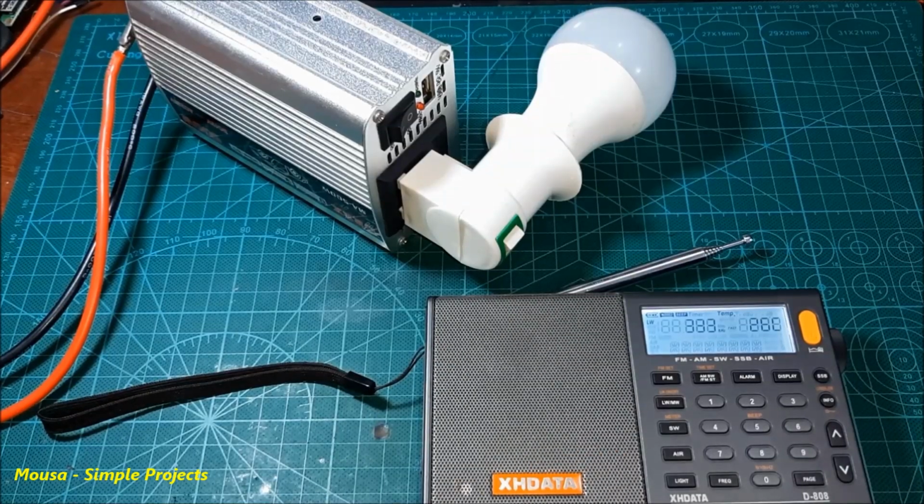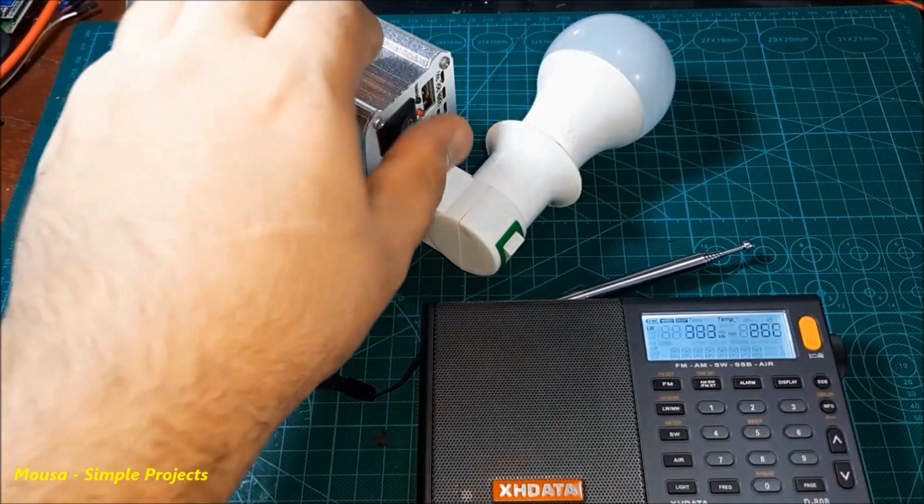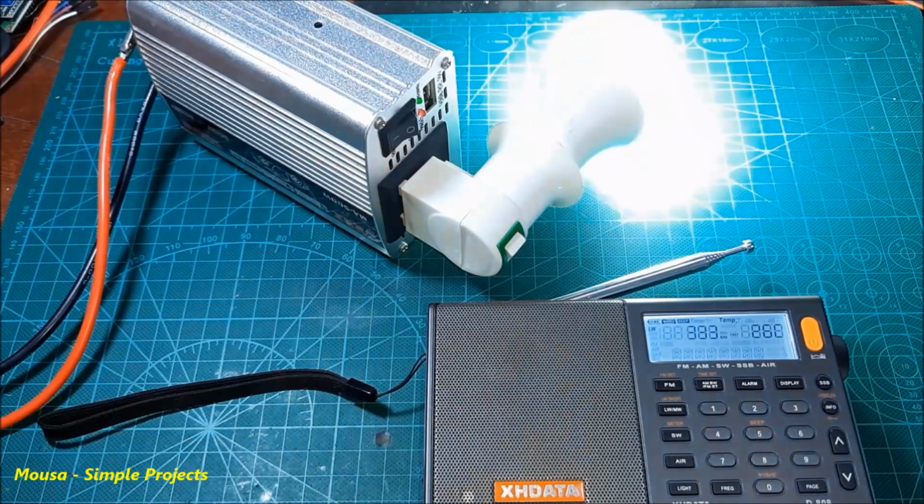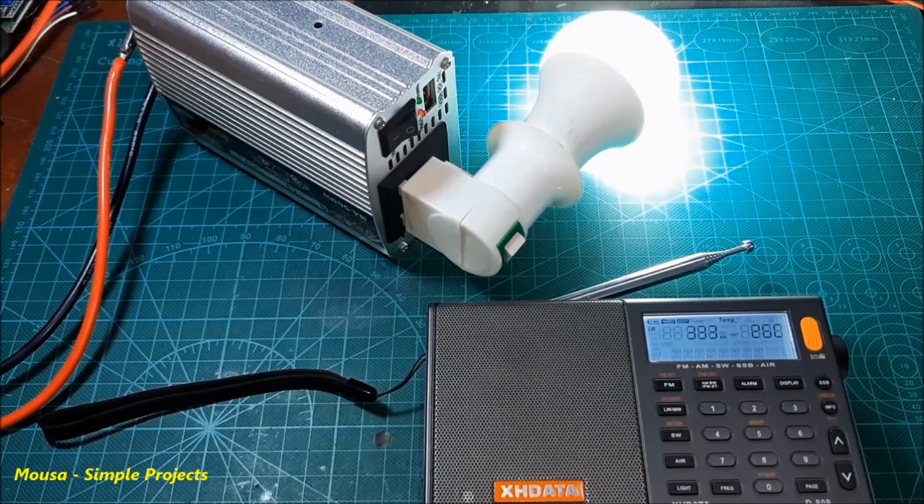I repeat the test, but this time by using square wave inverter. So as you can see here, the square wave inverter produced a lot of RFI.